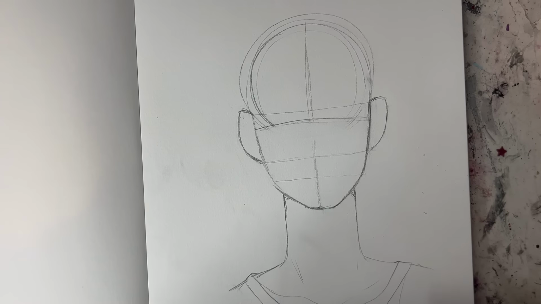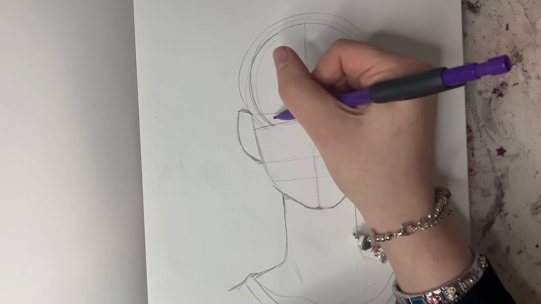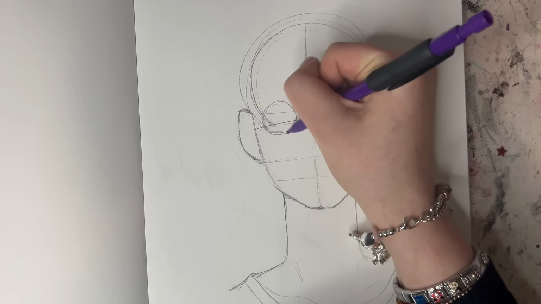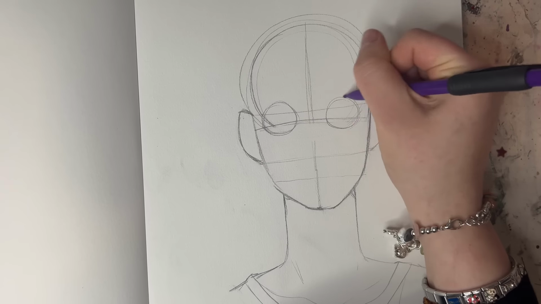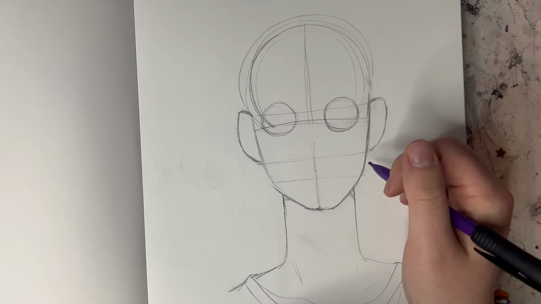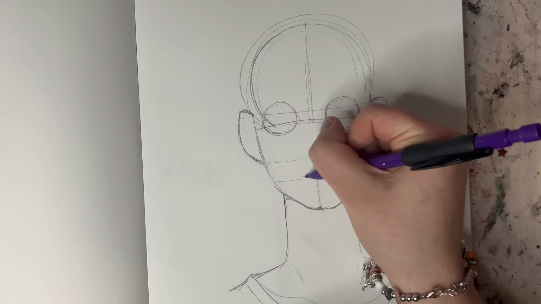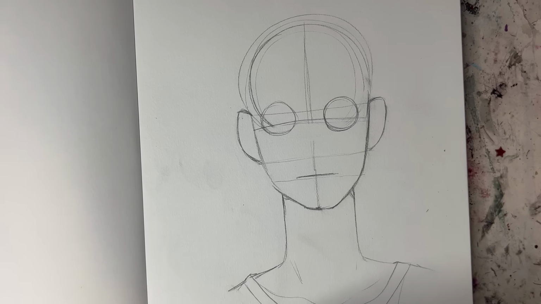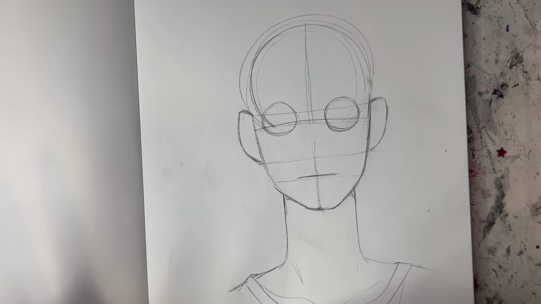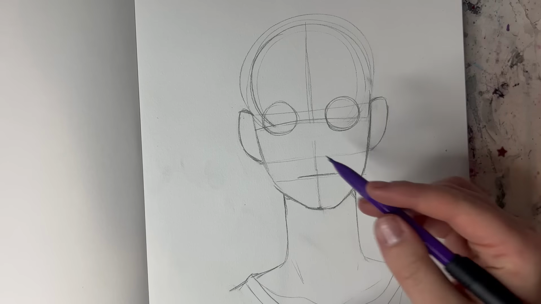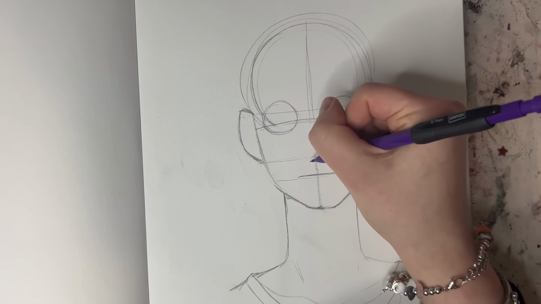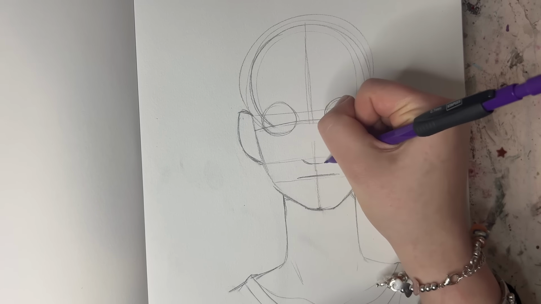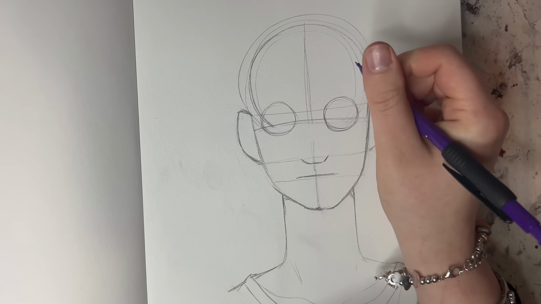So, okay, now we're gonna do the circles for the eyes just to know where they're gonna be about. Here. Here. Lips are gonna be about here. So this is just to know about where the things are gonna be. So when you do it, always do this kind of basic shape thing, because it's really gonna help with your proportions. Like this.